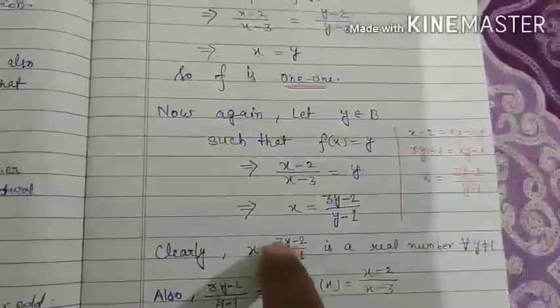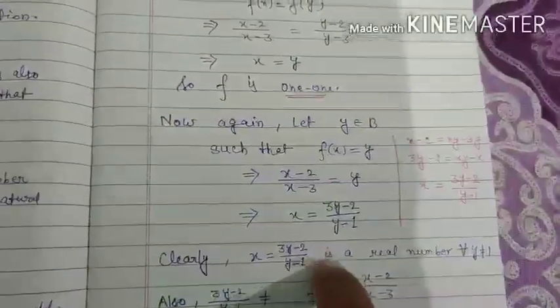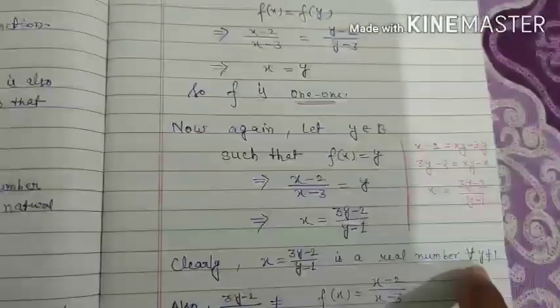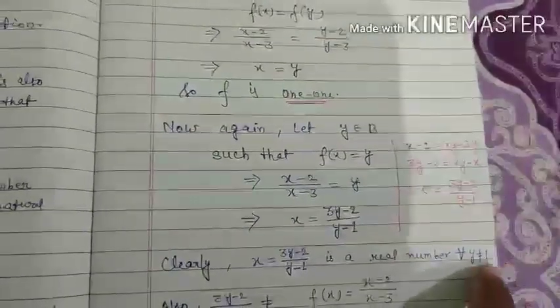Clearly, x equal to (3y minus 2) upon (y minus 1) is a real number for every y not equal to 1.